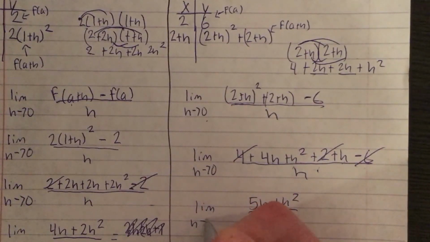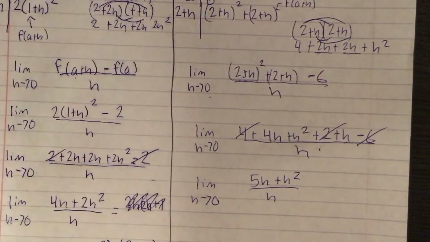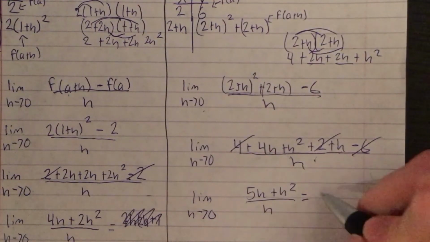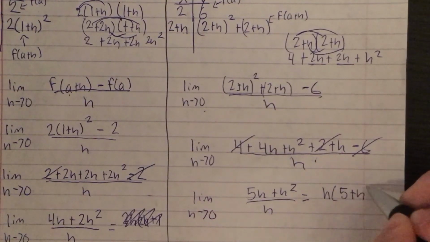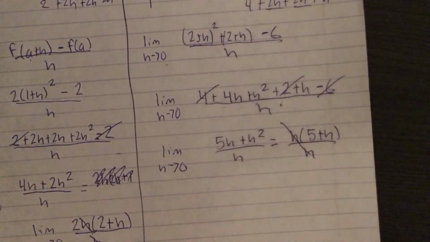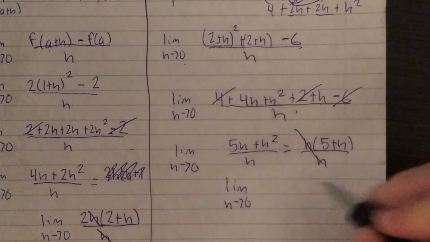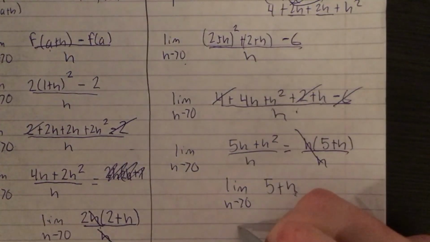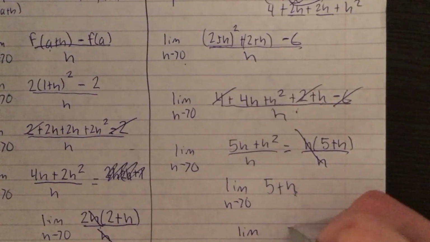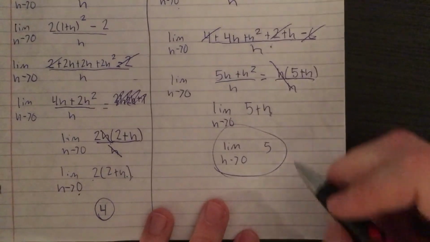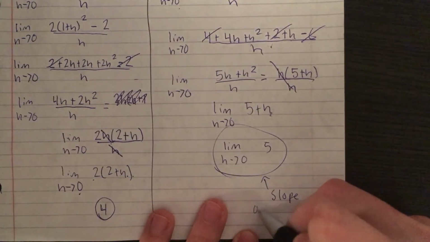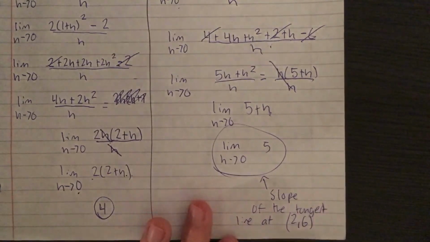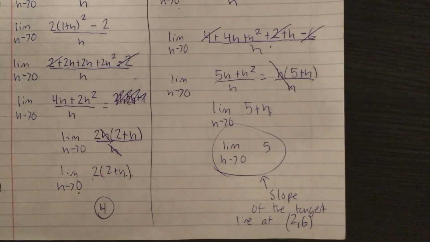And remember, all we're doing is we're calculating the slope as the horizontal distance between these 2 points up here gets smaller and smaller. So again, we are in a situation where the h's will factor out. We've got h times the quantity 5 plus h, divided by h. So those things are going to cancel. So really what we're finding the limit of is 5 plus h. If I substitute in 0 for h right here, the limit is just going to be 5. And so again, I want to stress what we found here is the slope of the tangent line at 2, 6. We're finding that instantaneous slope at that given point in time.